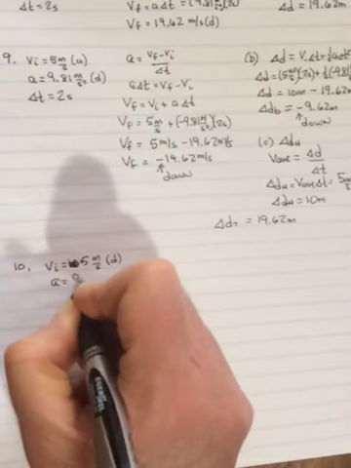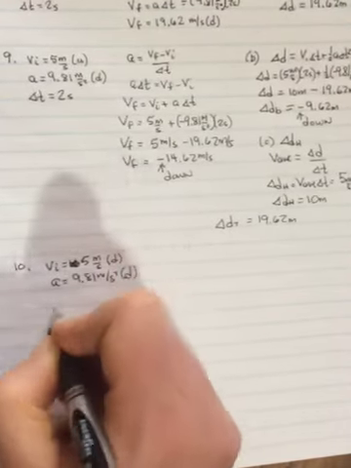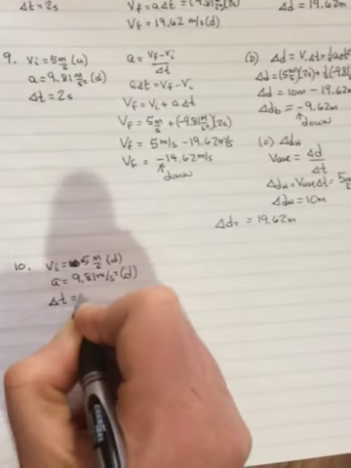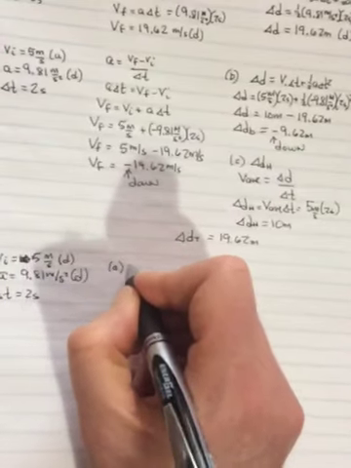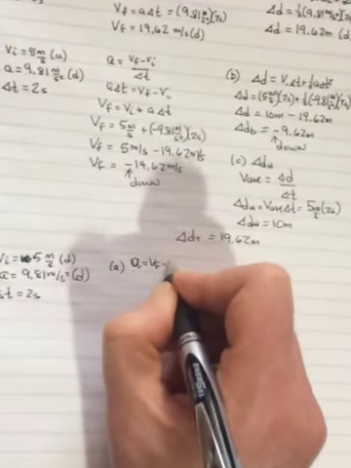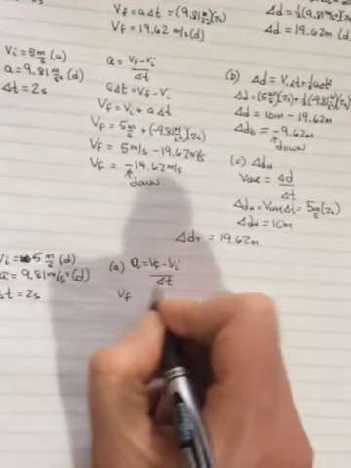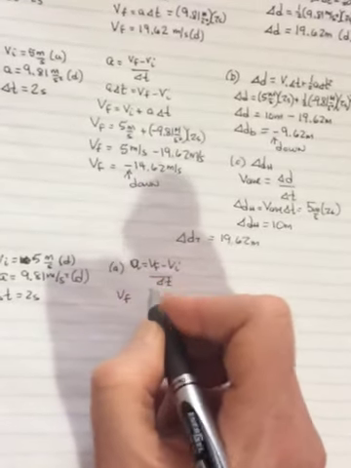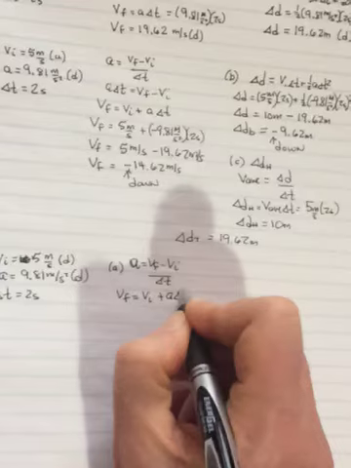A is still 9.81 meters per second down, and the time is still 2 seconds. And part A still wants final velocity. So A is equal to VF minus VI over delta T. So VF again multiplied by delta T, bring the VI over, VI plus A delta T.